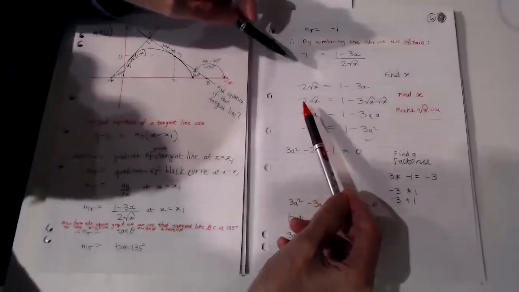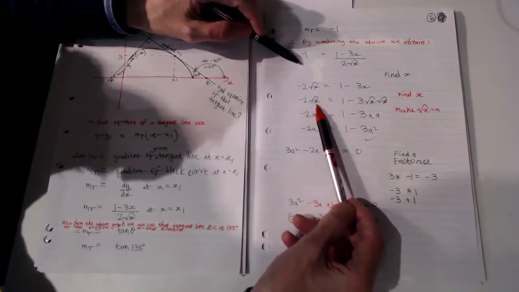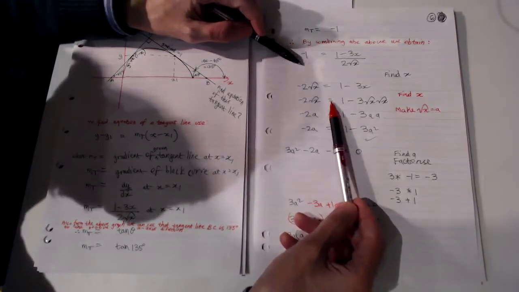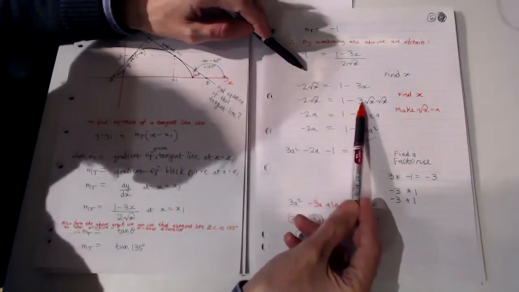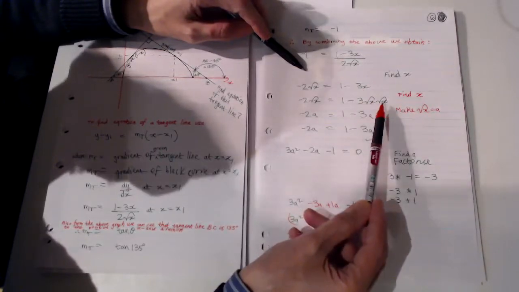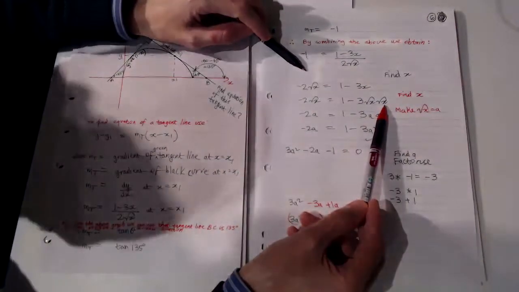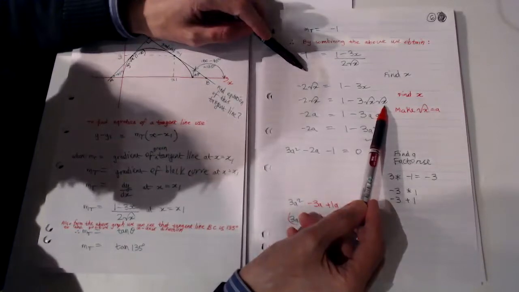Now, x can be written as square root of x times square root of x. Why do we take that path? Well, it will become clear shortly.